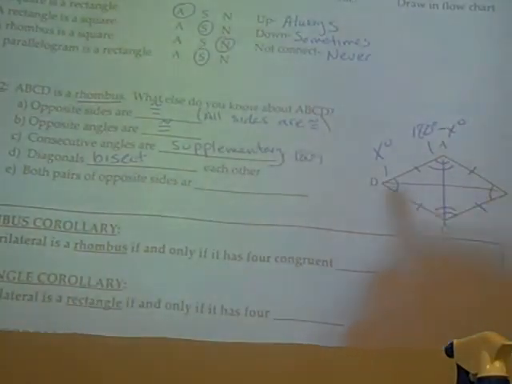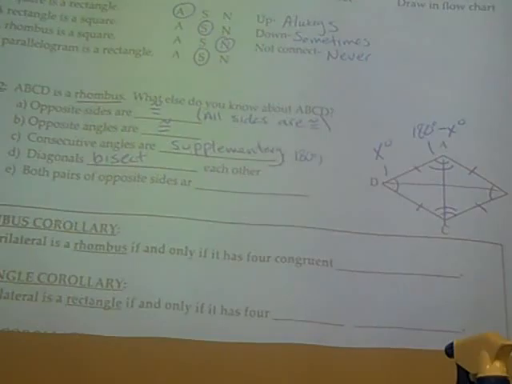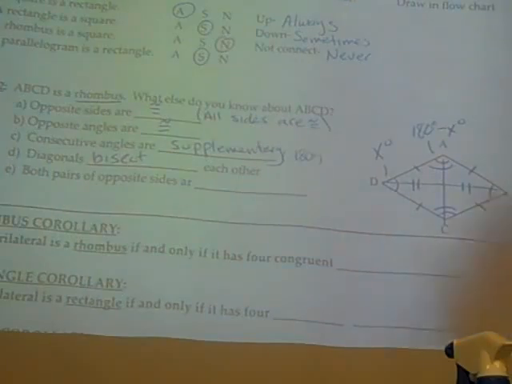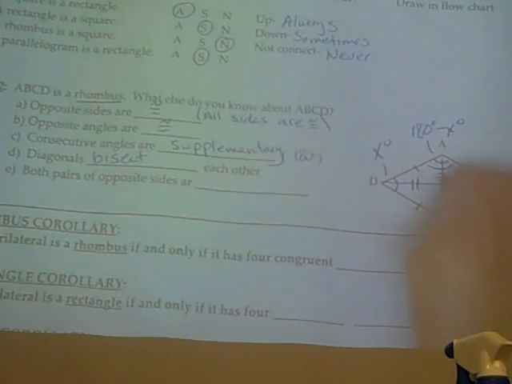If I take this long diagonal here and I cut it in half with segment AC, I know that these two parts of the diagonal are going to be congruent. Same way here, if I take the short one, the long one bisects it. So that'll get 3 tick marks.